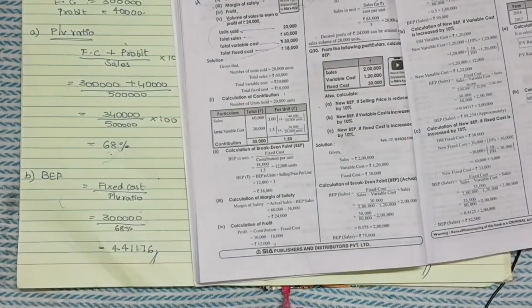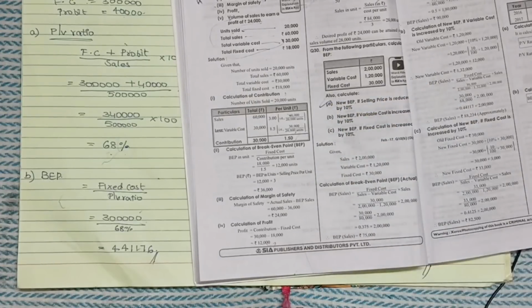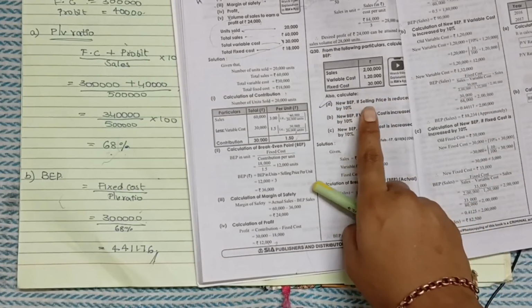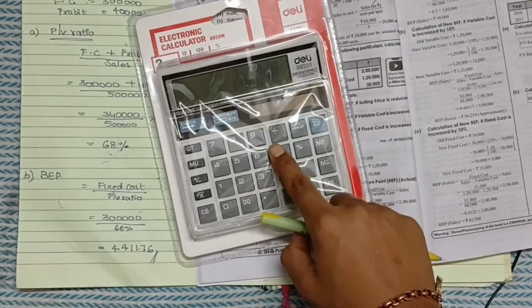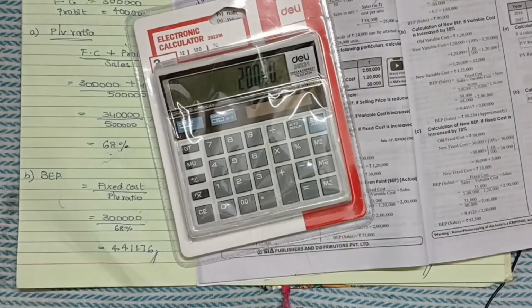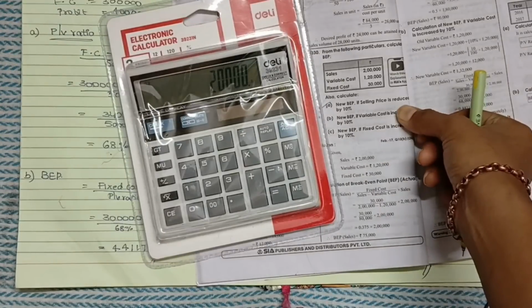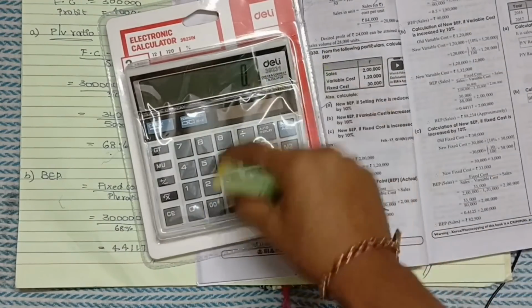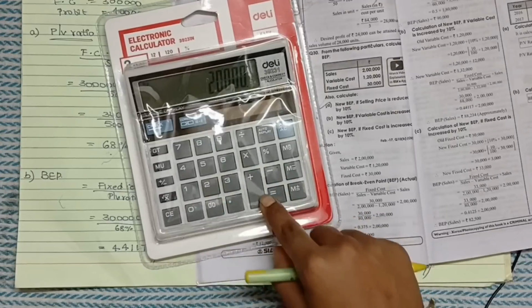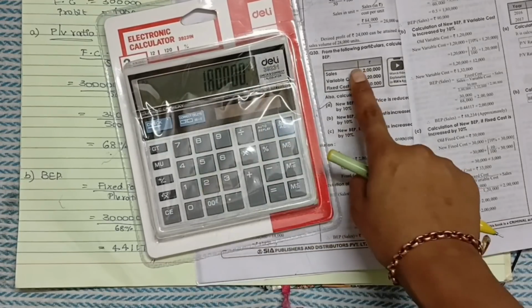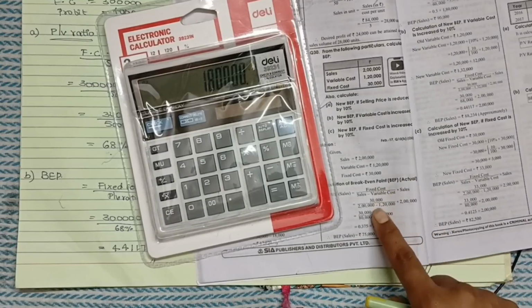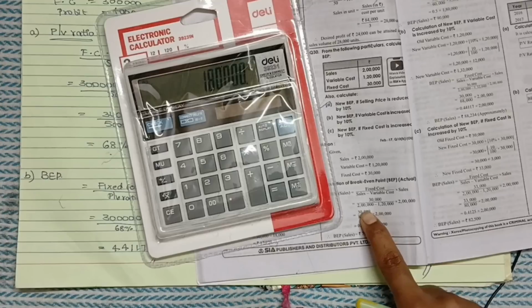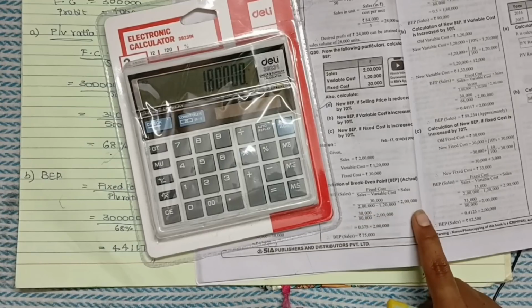Next here they have given the situations. Here what they have said, new BEP if selling price is reduced by 10%. Selling price is nothing but sales. Sales how much you are having? 2 lakhs. 2 lakhs into 10%, how much will you get? 20,000. Reduced from 2 lakhs, if you deduct 20,000, what will be the amount? 1,80,000. If sales amount is 1,80,000, what is the BEP? Again you do the same thing. Fixed cost 3 lakhs divided by sales 1,80,000 minus 1,20,000 into 1,80,000.